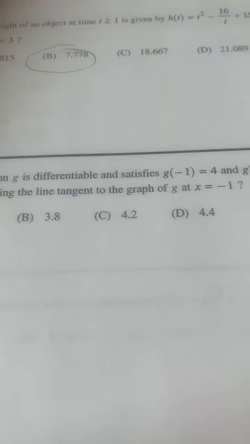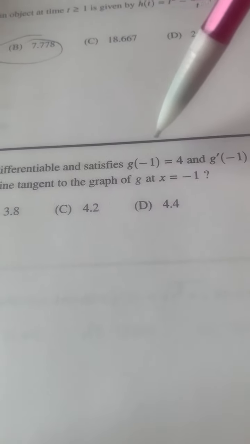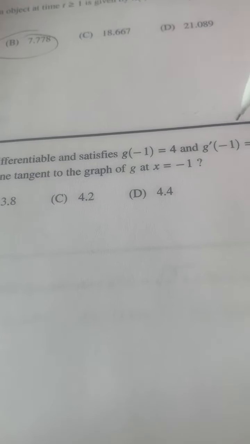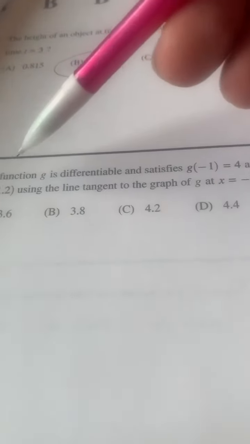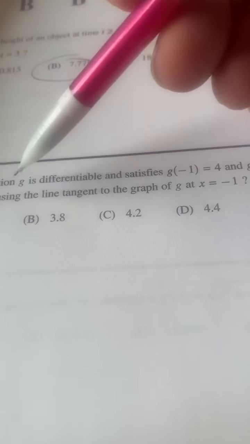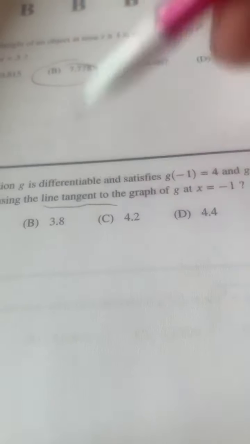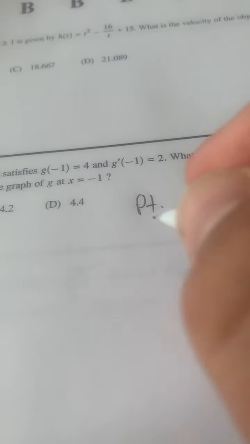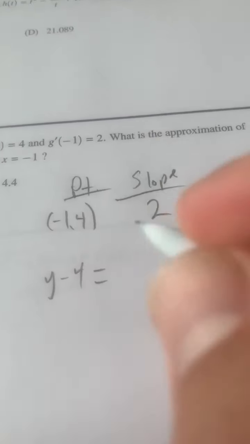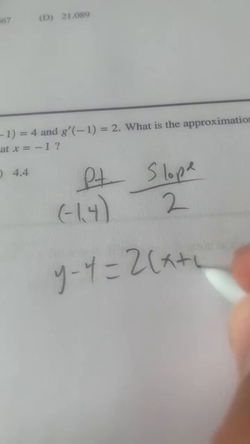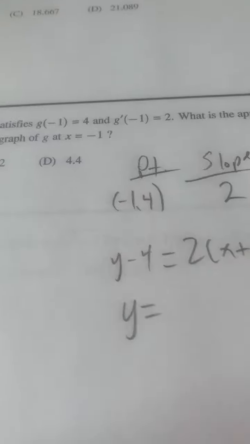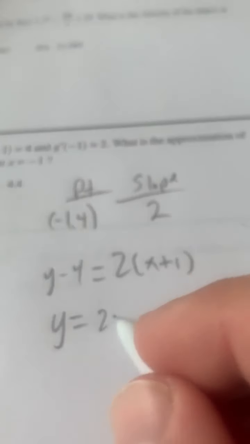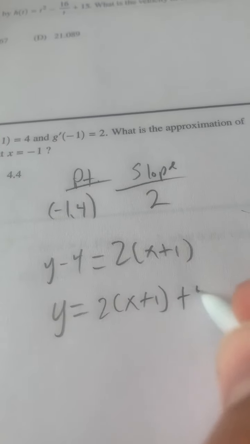Okay, the function f is differentiable and has a point (-1, 4) and a slope of 2 at that point. What is the approximation of g of -1.2 using a tangent line? So anytime I see tangent line, I just tell myself I need a point, I need a slope. So the point is (-1, 4), and the slope is 2. So my equation is y minus 4 equals 2 times x plus 1. I'm going to solve for y, but just by adding across there. So I have 2 times x plus 1 plus 4.